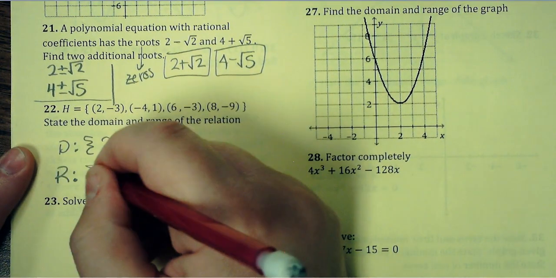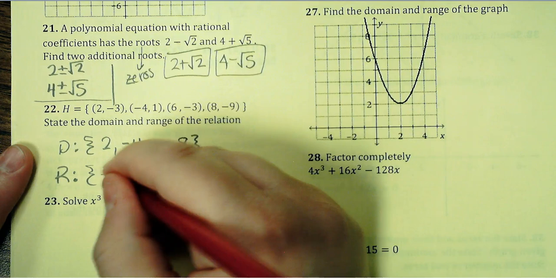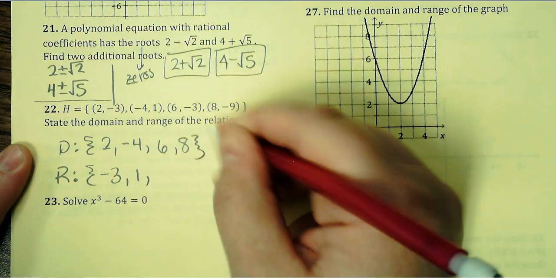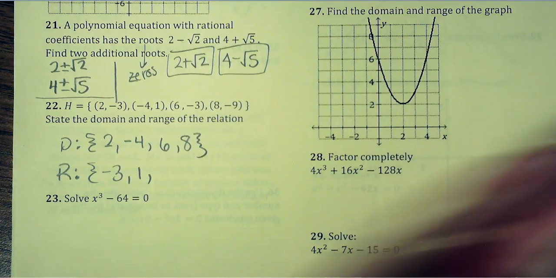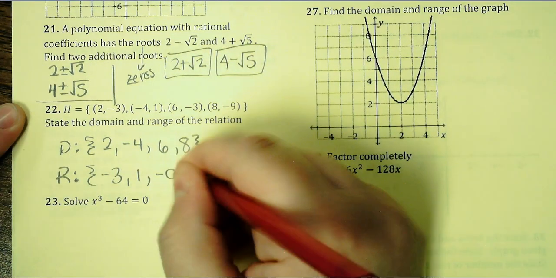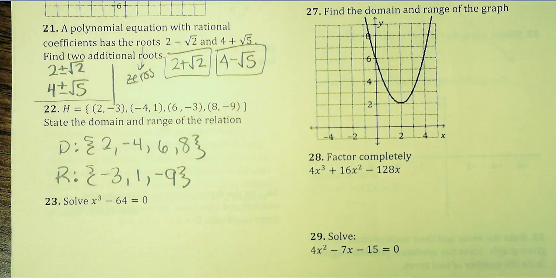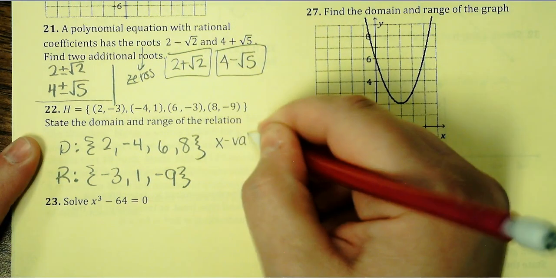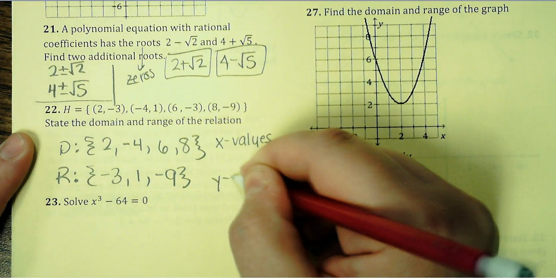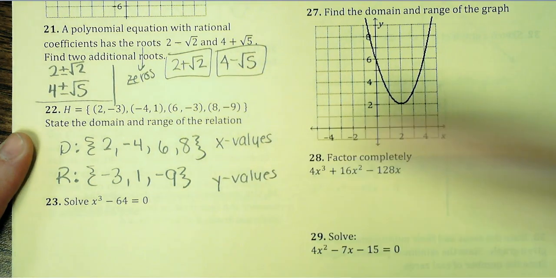Range, we're going to write down our y values. So I've got -3, 1. Now, -3 appears a second time. I just write it once. And -9. Again, no particular order is necessary. I just wrote the coordinates as they appeared in each of the points. So domain, these are always your possible x values, and your range is always the possible y values.